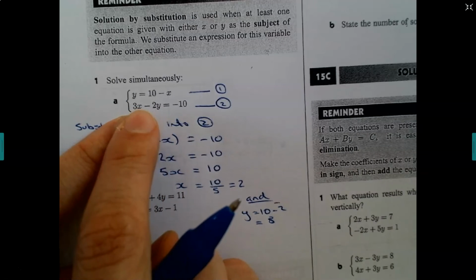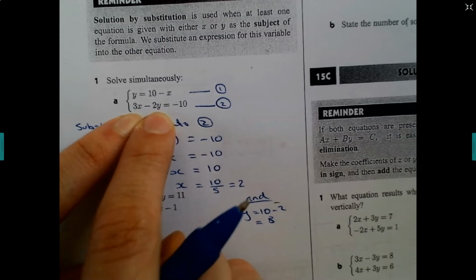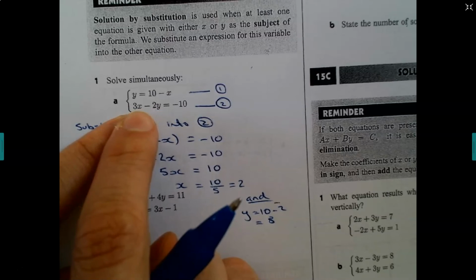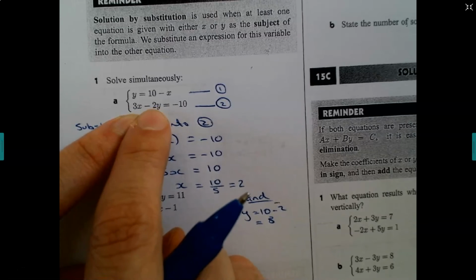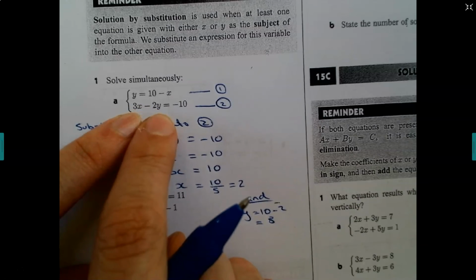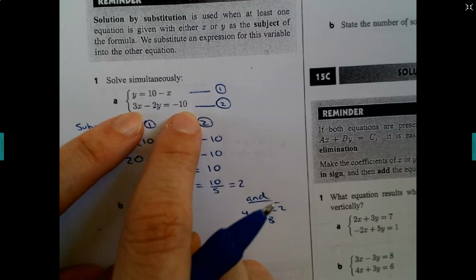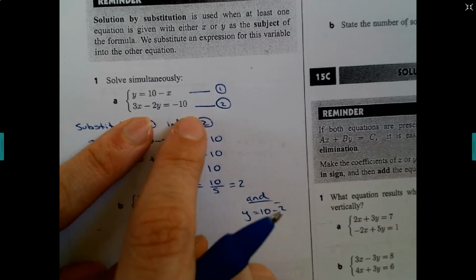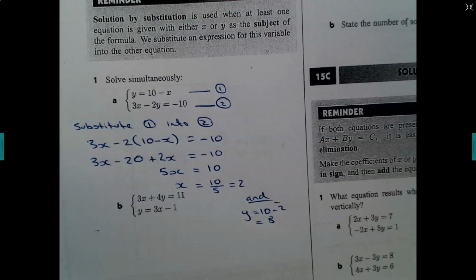So, if I substitute 2 and 8 into the second one. What's 3 times 2? 6. And then what's minus 2 times 8? Minus 16. What's 6 minus 16? Minus 10. See how the left-hand side equals the right-hand side? You can always do a little check like that.